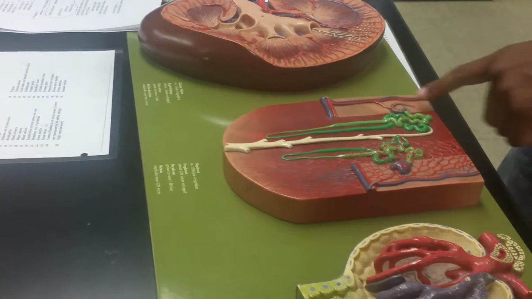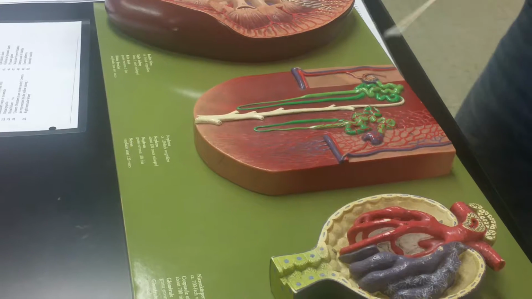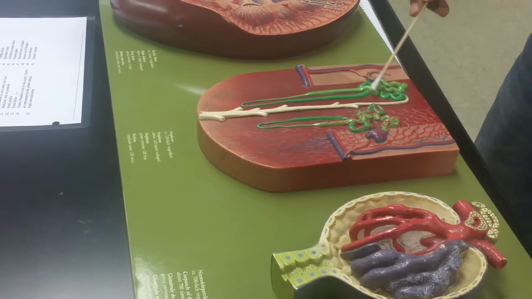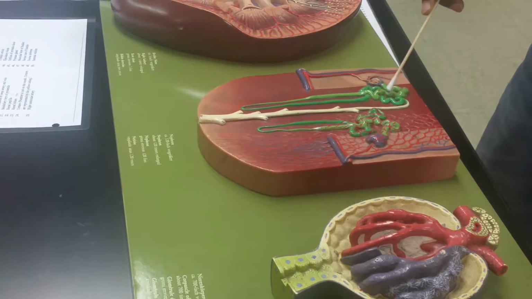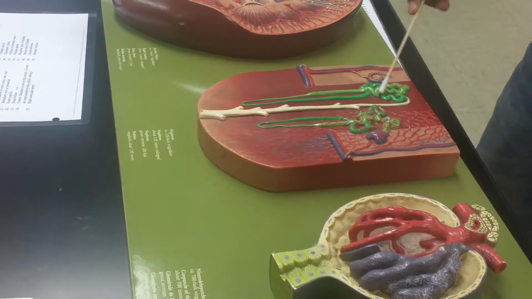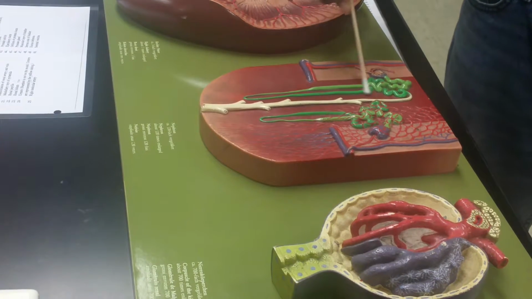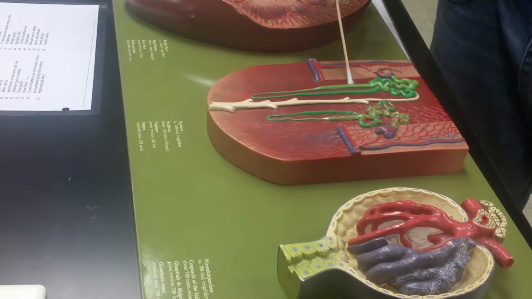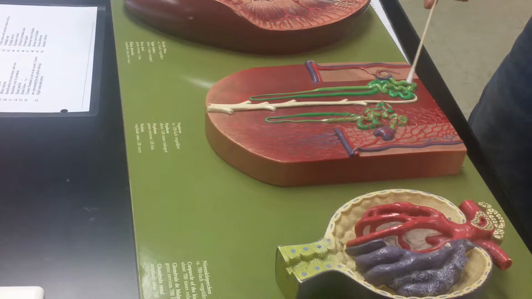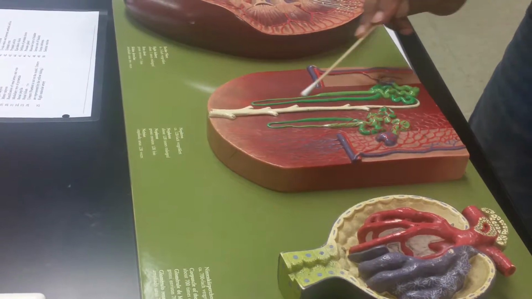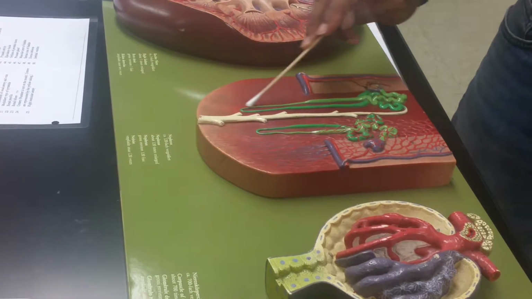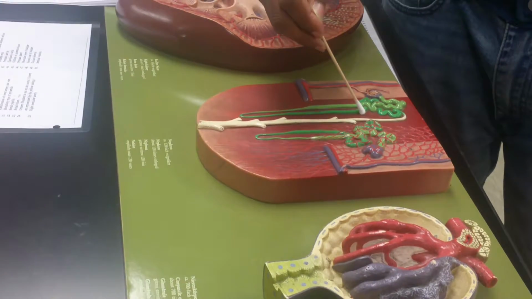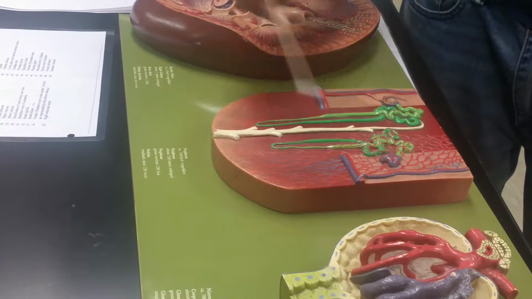Alright, so moving beyond the Bowman's capsule, this first light green portion right here, this coiled up part, is the proximal convoluted tubule. And then this is the loop of Henle, both sides, the loop of Henle. But we need the detail. If you just follow the proximal convoluted tubule, the side that goes down, it makes sense, is the descending limb. And the side that comes back up is the ascending limb. But together it's all loop of Henle.